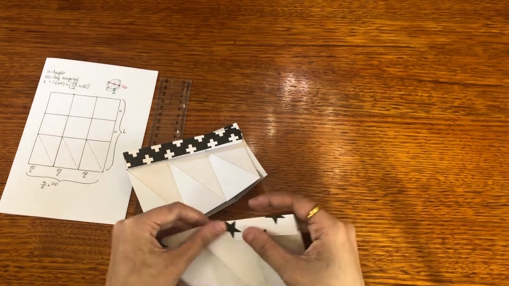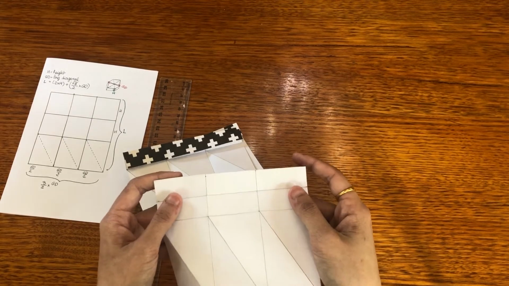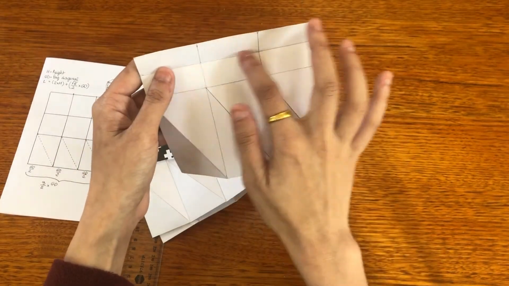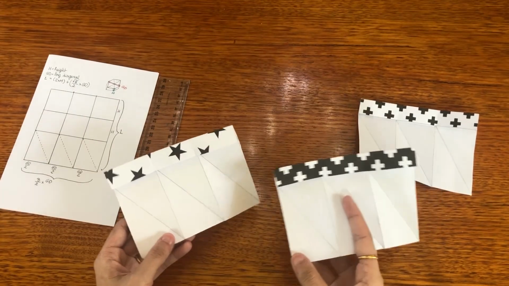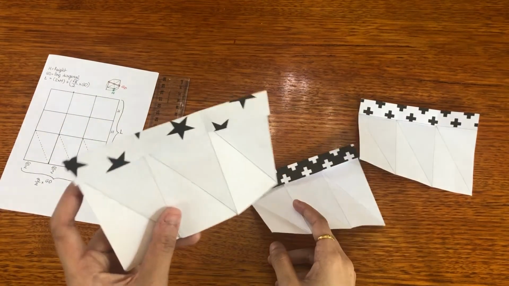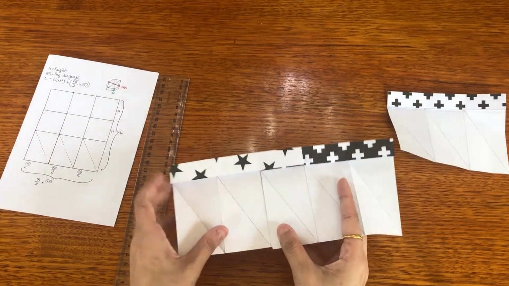What you're going to do is very simple. First, the double height, you fold on that centered line like that. Then you take one sheet and put the second one in the third column there.